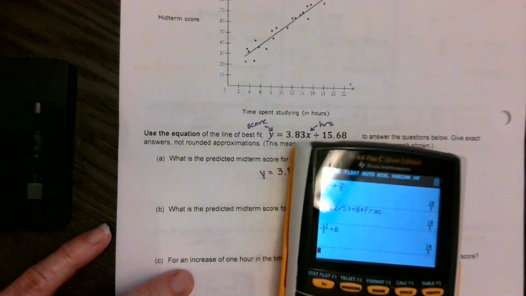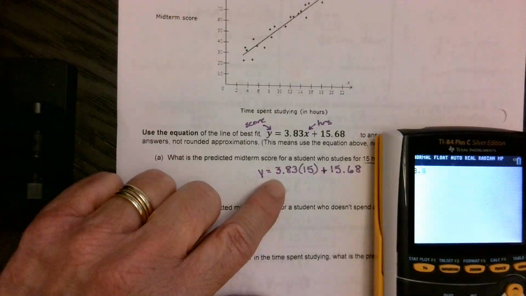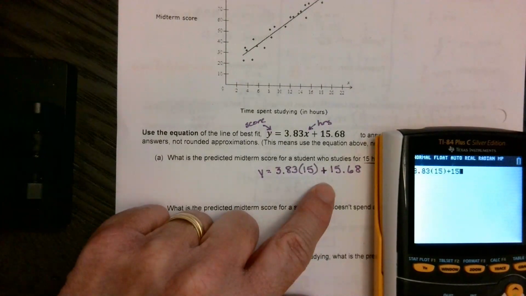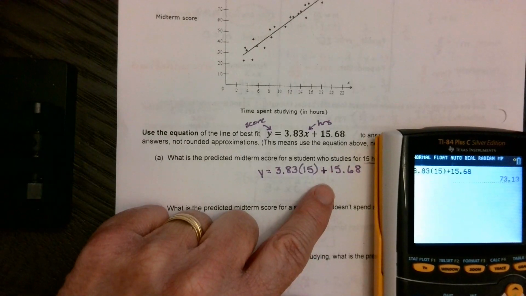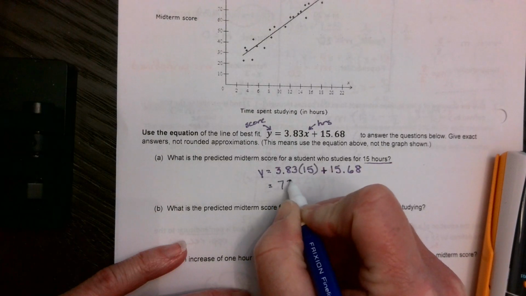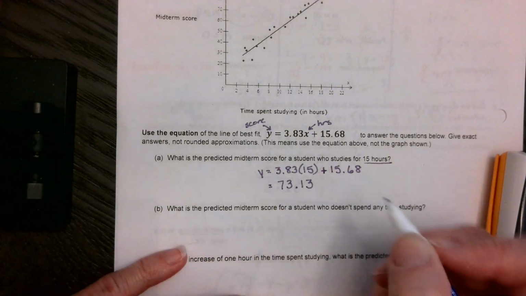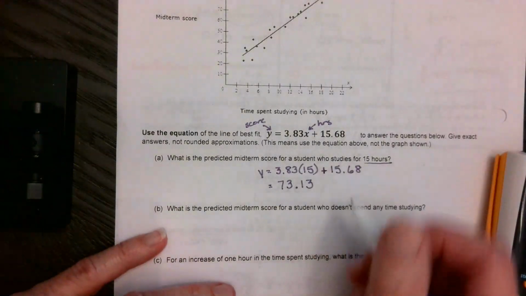So take our handy dandy calculator: 3.83 times 15 plus 15.68. So we would expect this person to receive a score of 73.13 on their midterm.